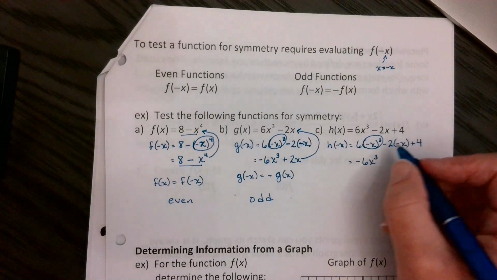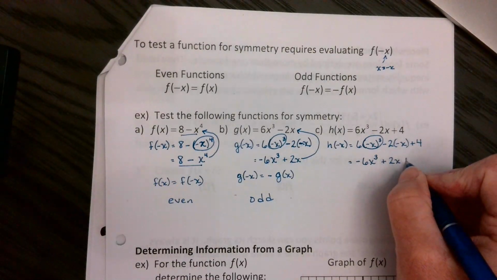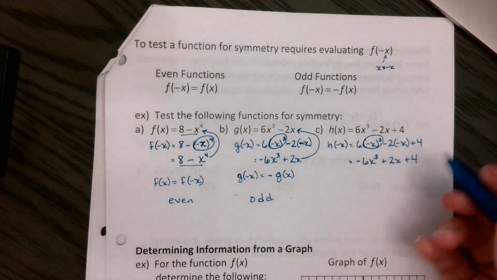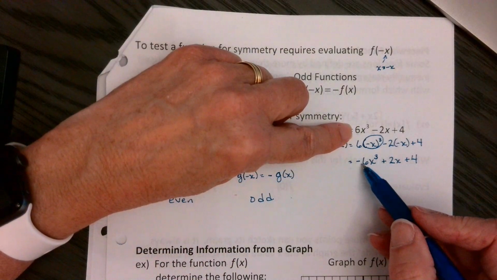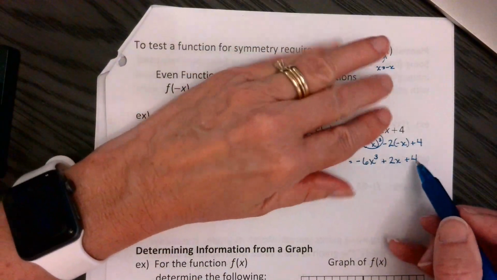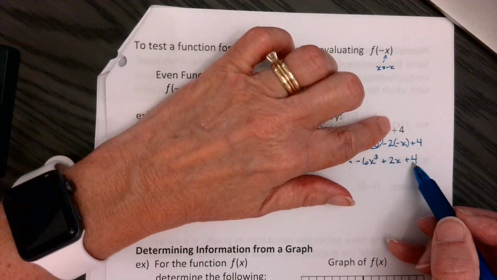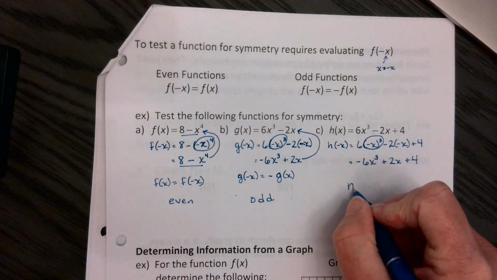Negative times a negative gives us a positive 2x plus 4. Now, on this one here, it's different. This one changes, this one changes, but notice this stays the same. So not all signs change, so this one's neither.